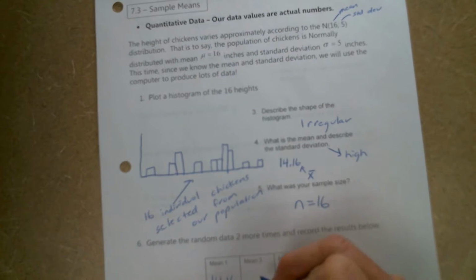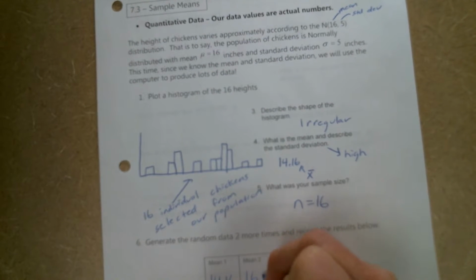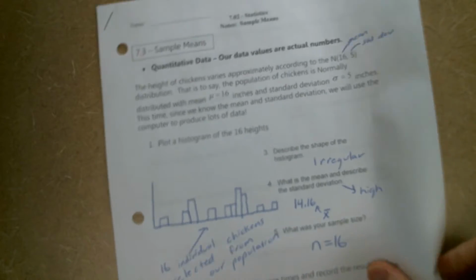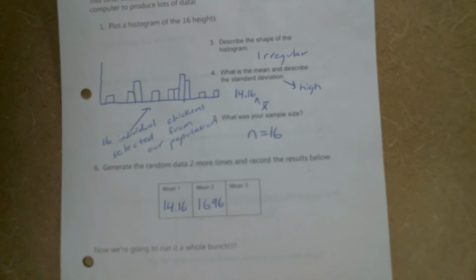So we can fill that in. If we run it a third time, let's see what we get. Animate it there, and this time it worked out to be 17.08.